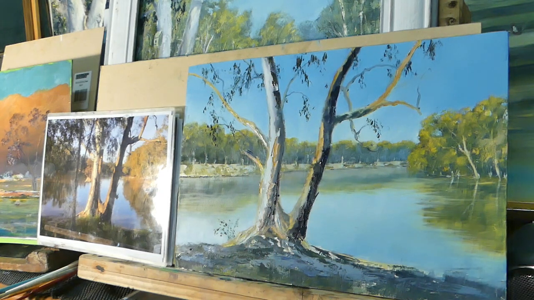I can see down the bottom here some red in there, so it needs a bit of life in there. Okay, put a bit of that in there. I reckon that water needs a little bit of life in that.